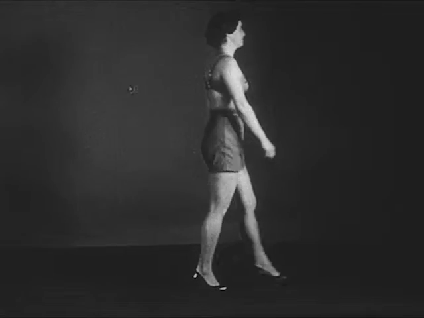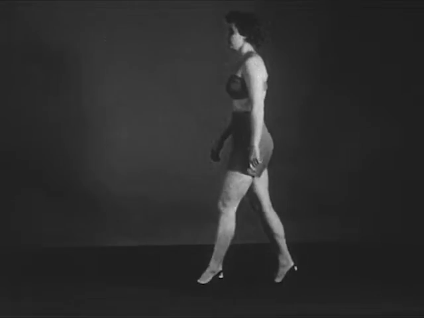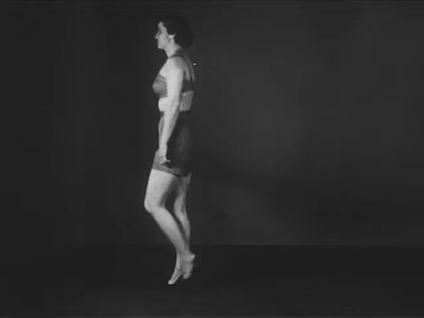With high heels, the spring is lost. There is no motion in the ankle joints. The weight comes down with a clump with each step. There is more wiggle, of course, in the hips.